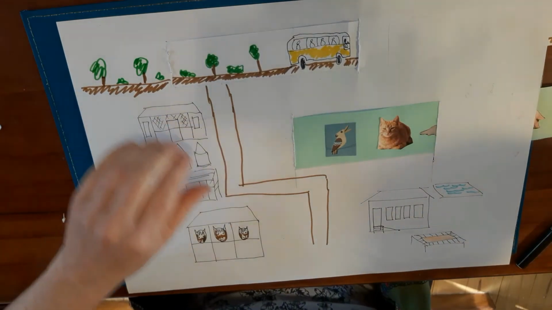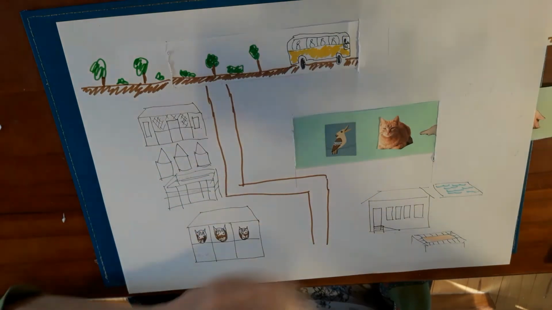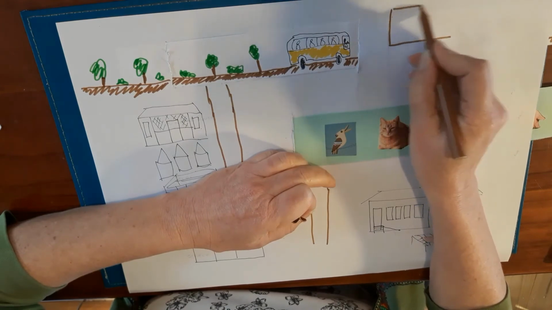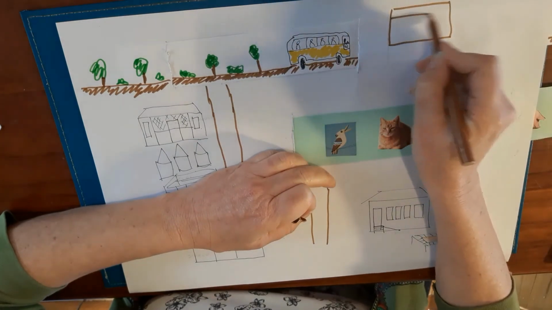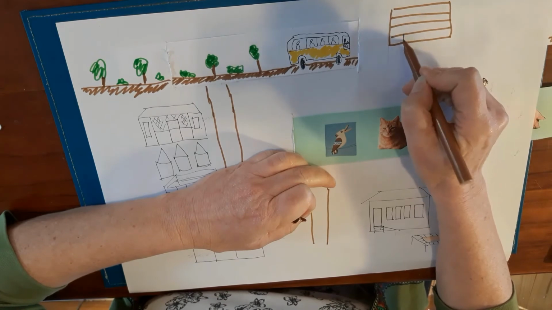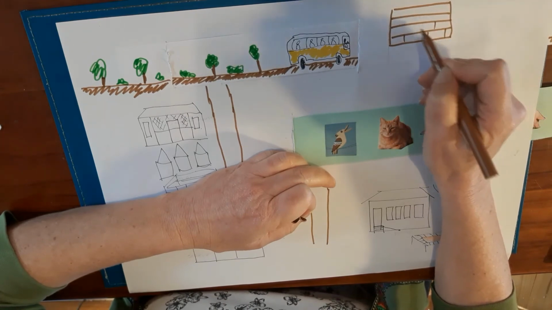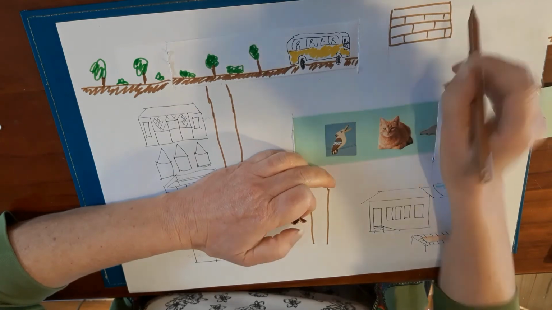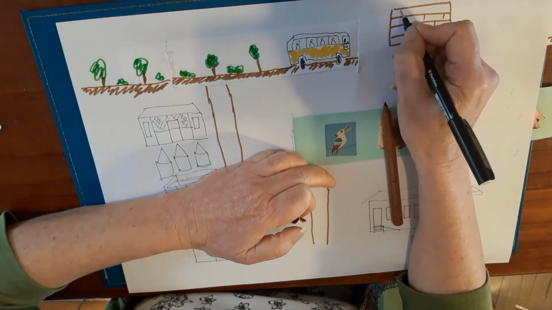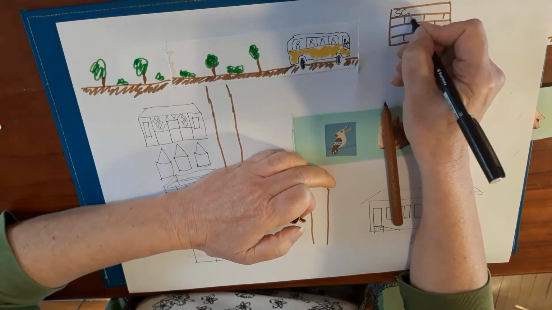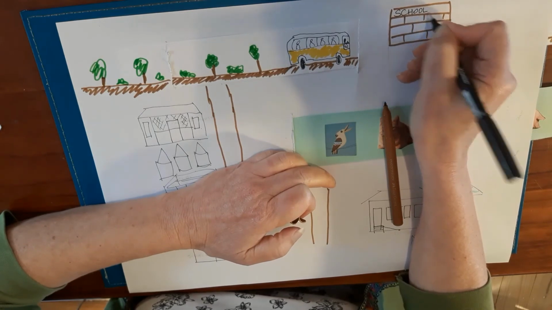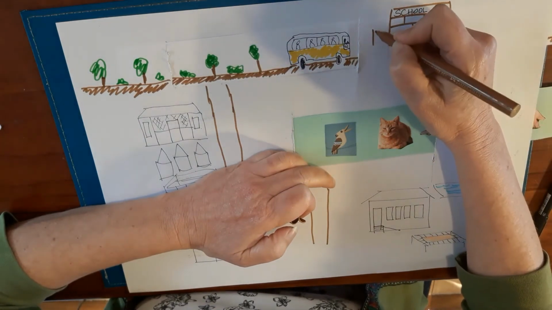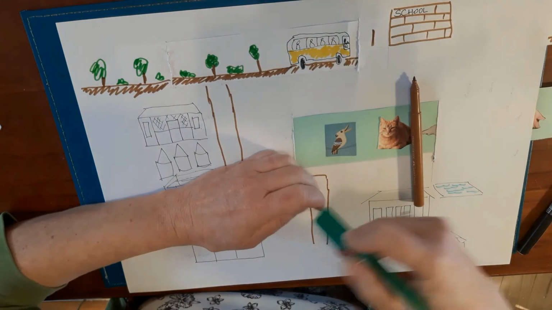So here we are at my school. And I'll just draw, it had a brick wall in the front. So I'm just going to draw my bricks. Of course, had a big sign on it saying school. And it had trees.